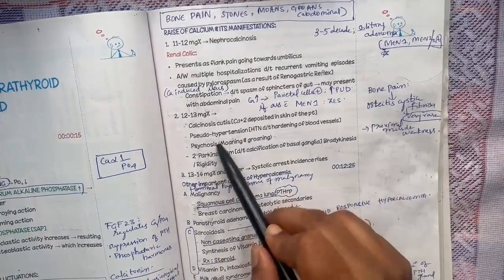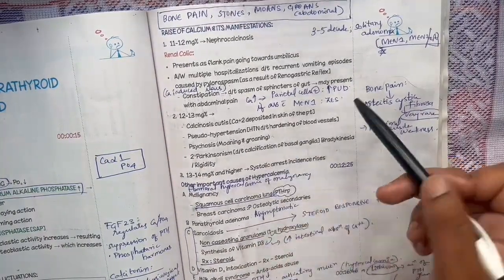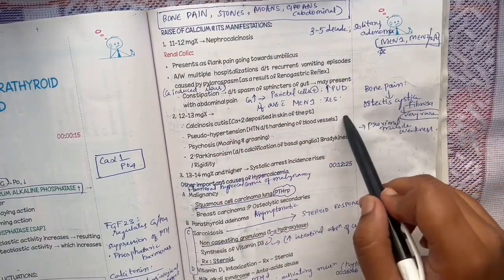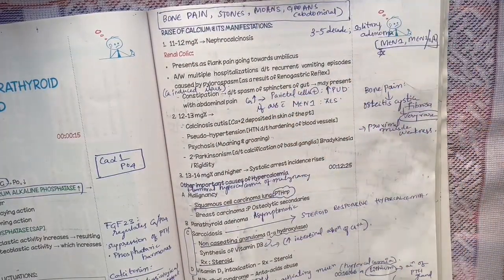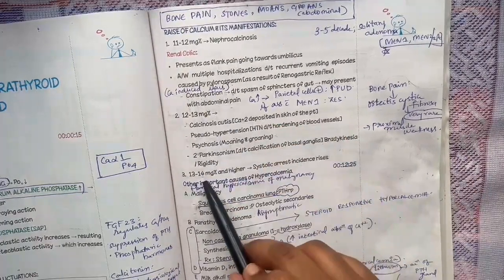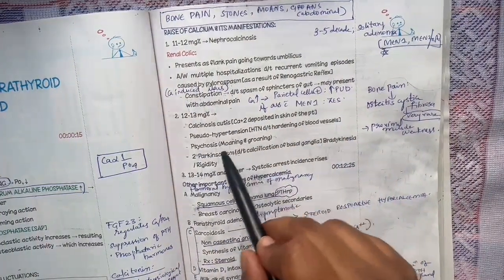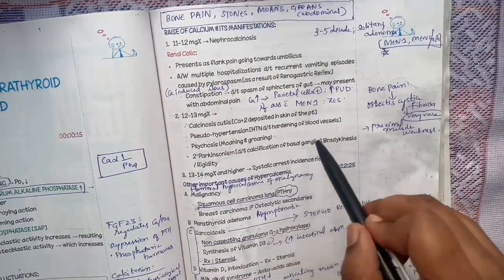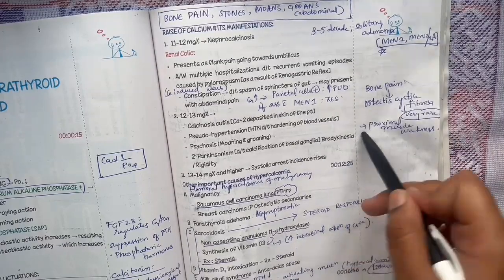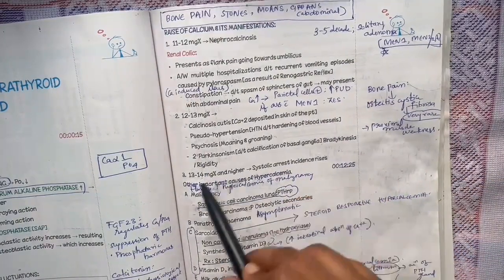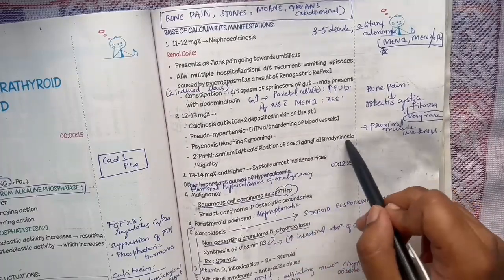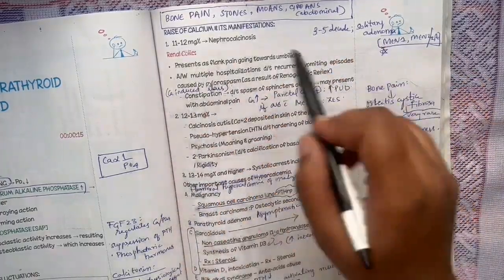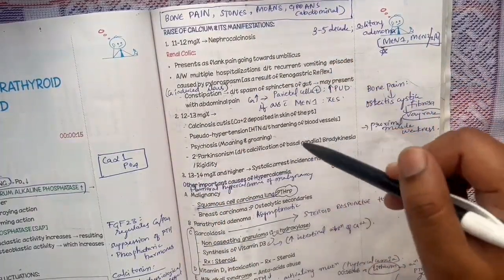It's also causing psychosis, that is moans and groans. So we know that there is a mnemonic also: bone pain, stones, moans, groans. And 13 to 14, it's also causing secondary Parkinsonism due to calcification of the basal ganglia, that is the symptoms bradykinesia and rigidity, and at 13 to 14 mg% and higher, systolic arrest can occur. So these are all the manifestations of increased calcium.